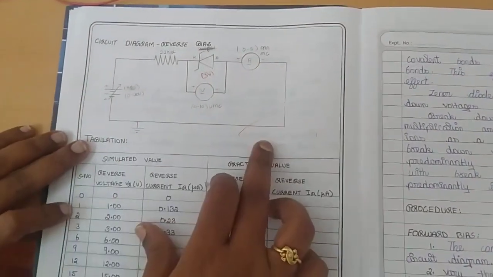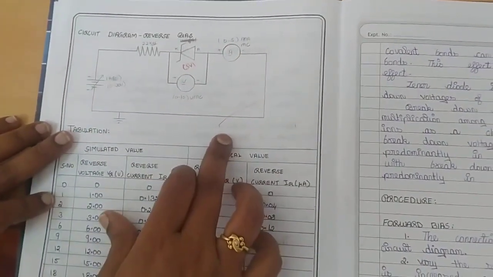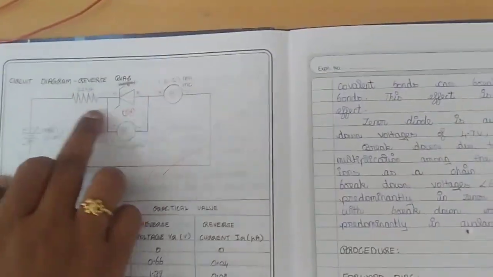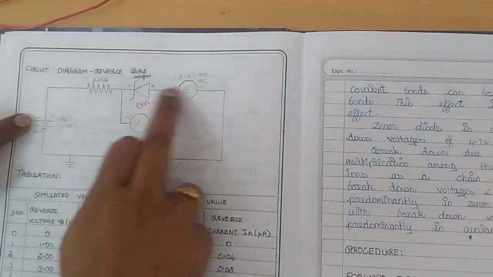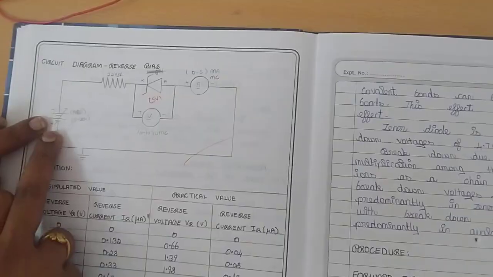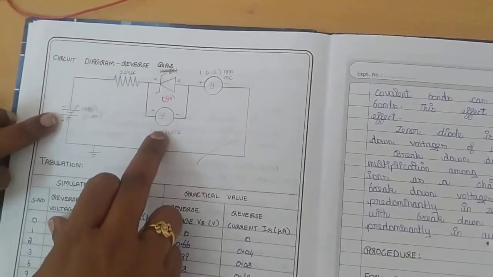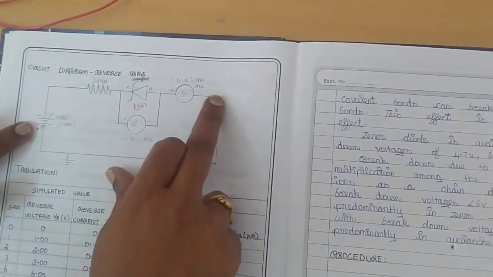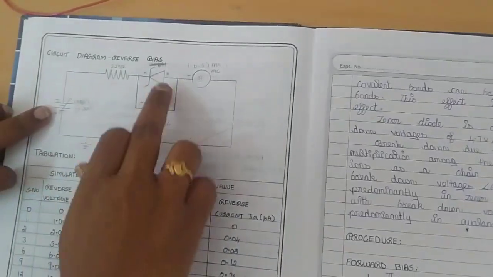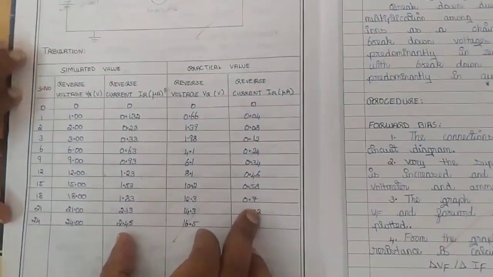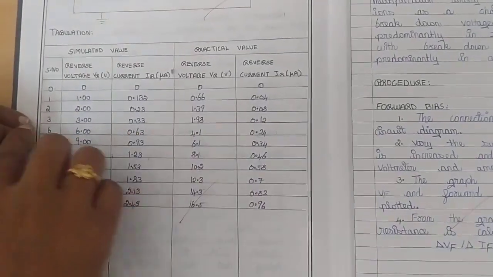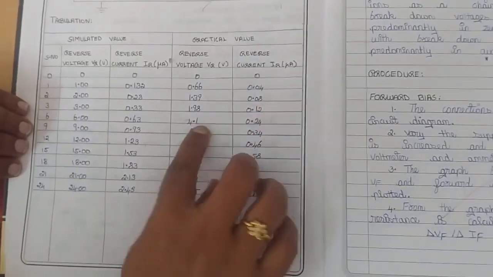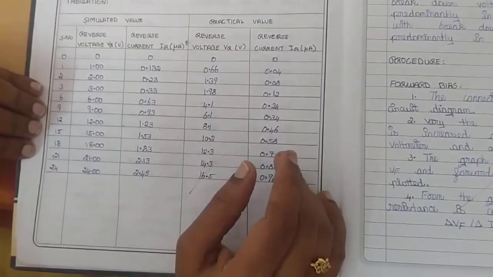This is the circuit diagram for the reverse bias characteristics of the Zener diode. Here the cathode of the diode is connected to the supply positive, and the anode of the diode is connected to the supply negative. To measure the reverse voltage, we have connected a voltmeter across the device, and to find the leakage current, that is the reverse current, the ammeter is connected in series with the diode. In this tabulation, you can note down the reverse voltage for an applied voltage and the corresponding reverse current, and we have to draw the graph.